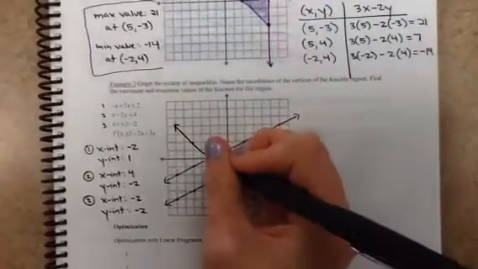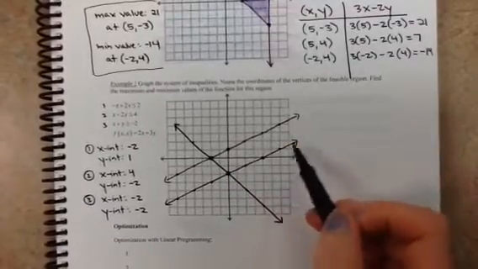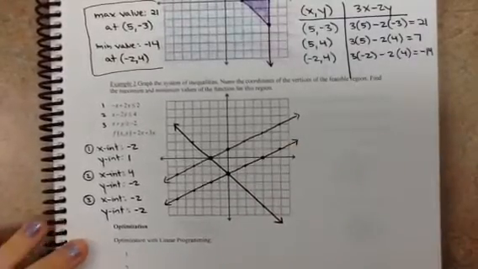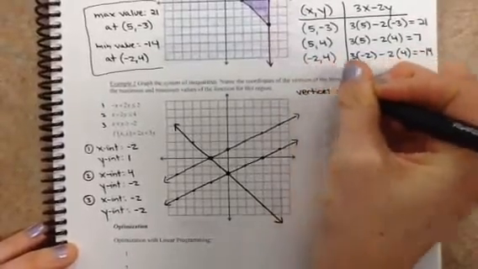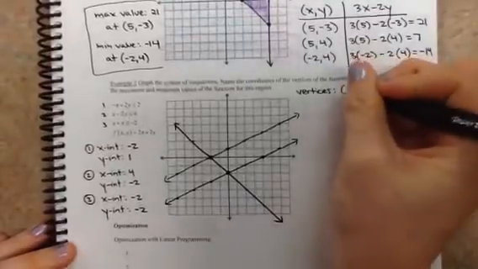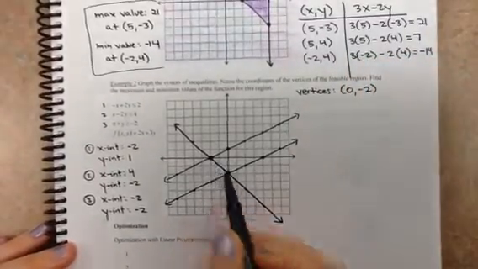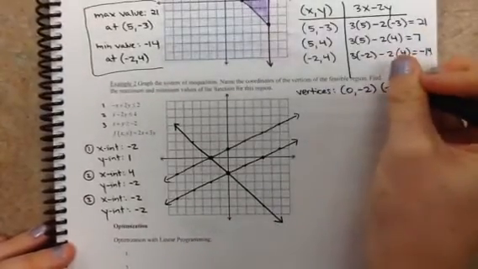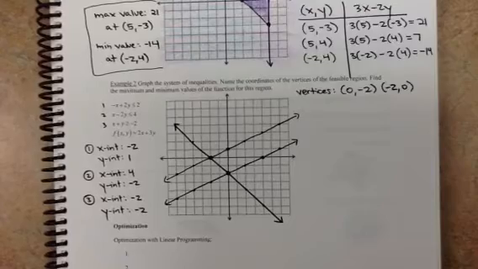Since I'm unbounded, these are actually going to be my only vertices. I don't have any more over here because these two will never intersect. So my vertices, I only have 2 of them. This is right on the y-axis. This is 0, -2. And this one's right on the x-axis. This is -2, 0. Okay, so I've got this unbounded region.